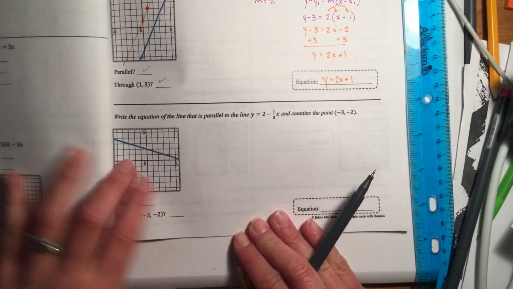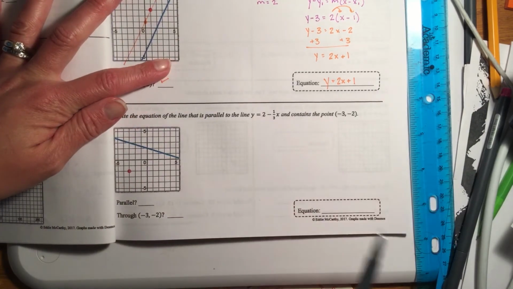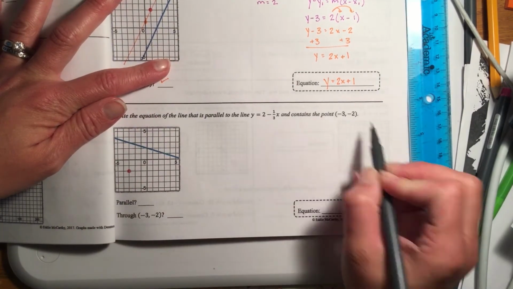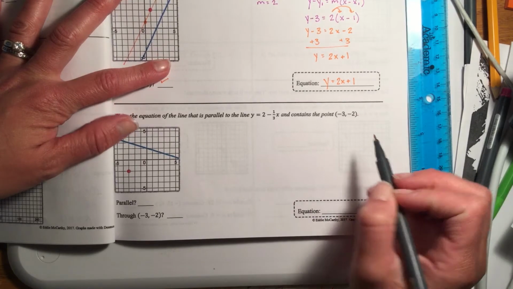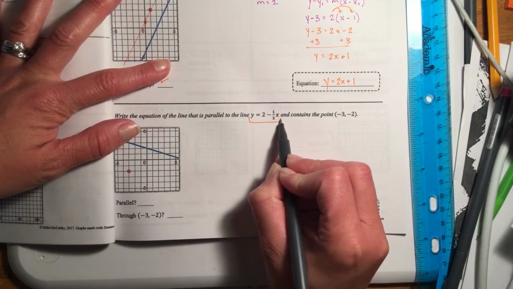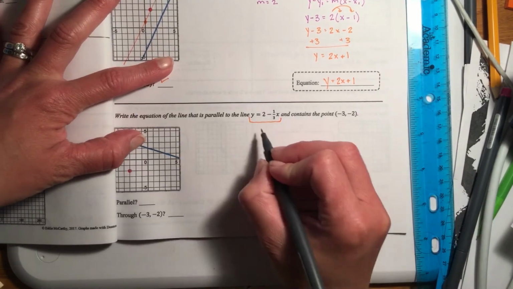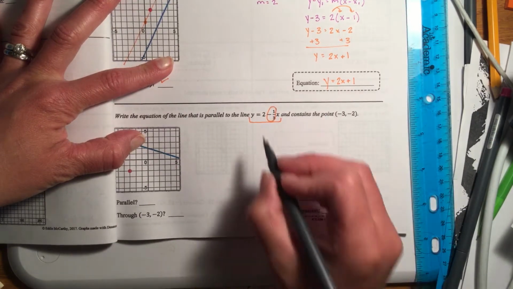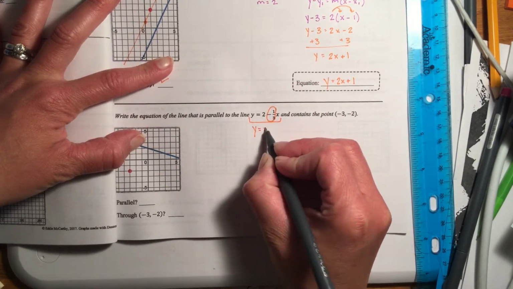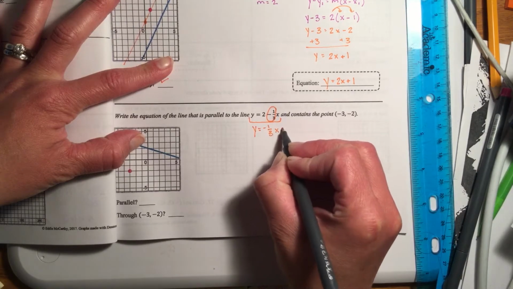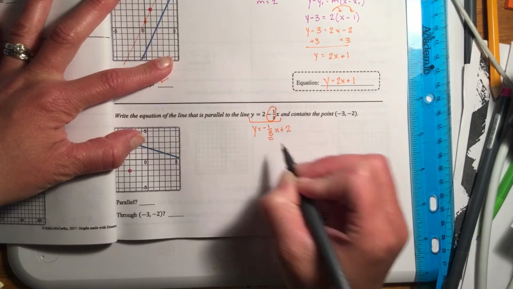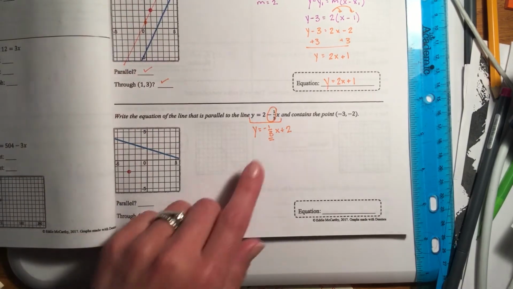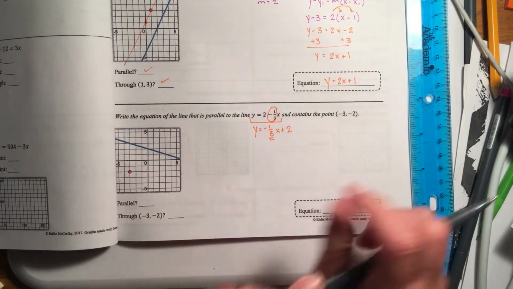So it says write the equation of a line that's parallel to this and contains the point -3, -2. Okay, so they're trying to trick you only because this is out of order. So your slope is still the coefficient in front of the x. If I rearrange this, my slope is still -1/3. Okay, so I've got my slope and I've got my point.